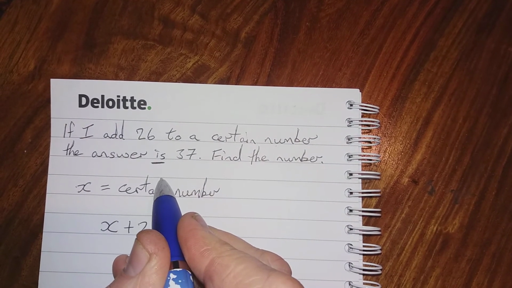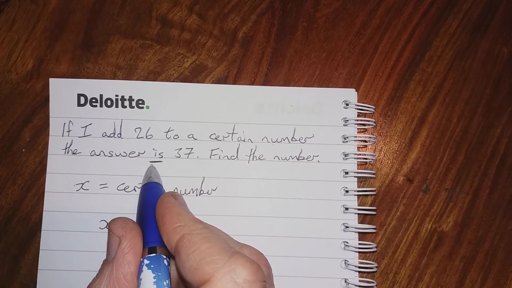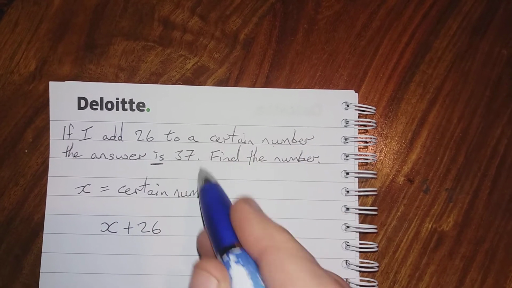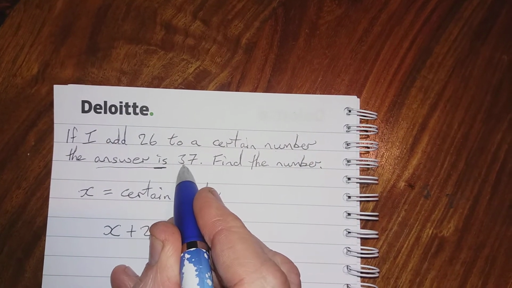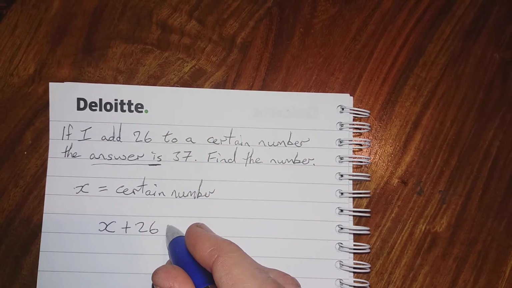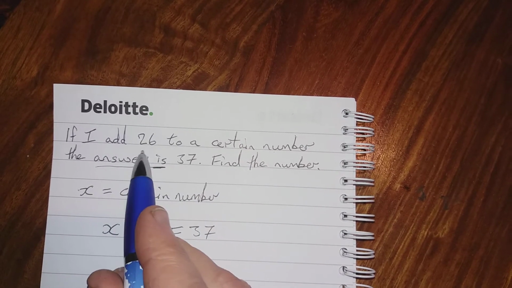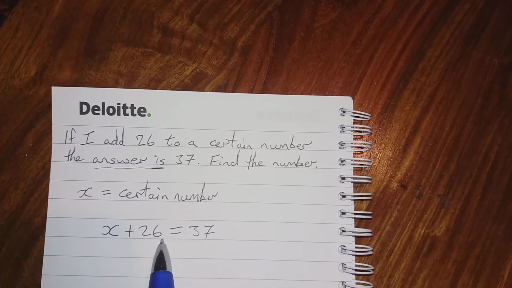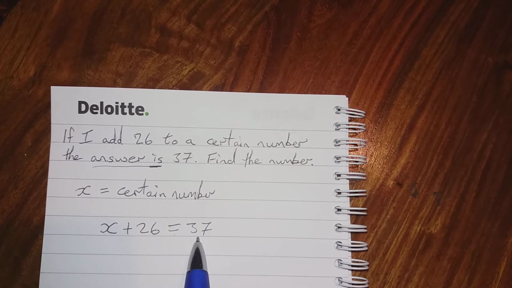Is is a word that you'll be looking out for quite a lot. It isn't always in every problem that you'll see it, but in most. So the answer is 37 means that x plus 26 is equal to 37.